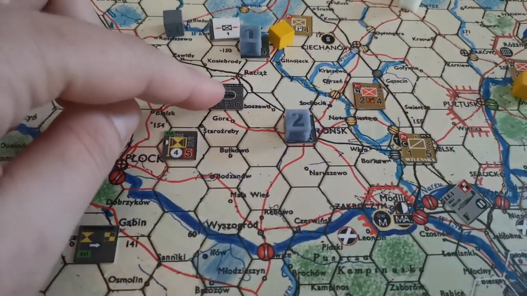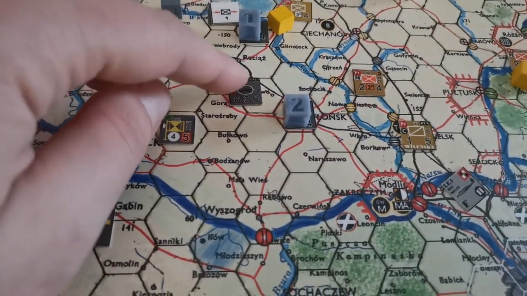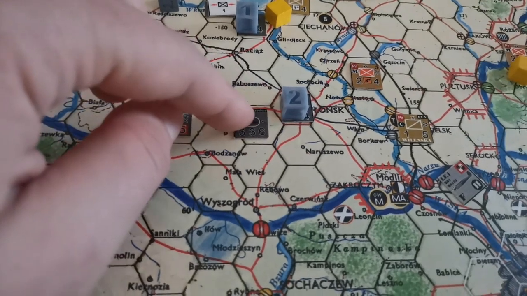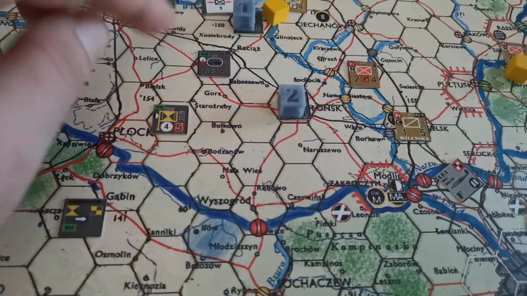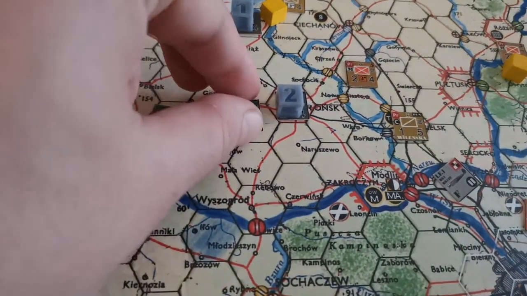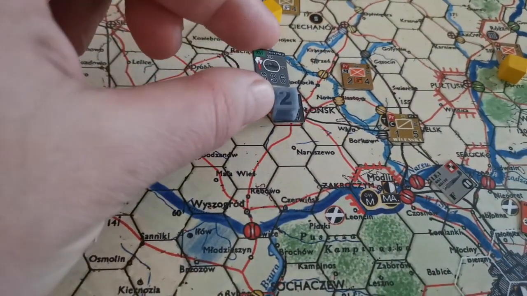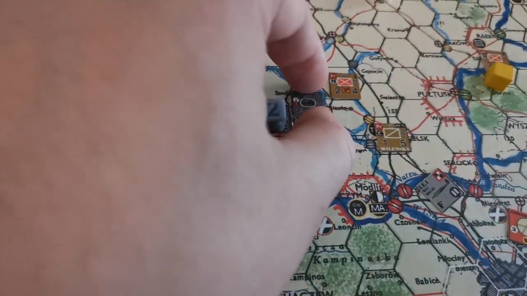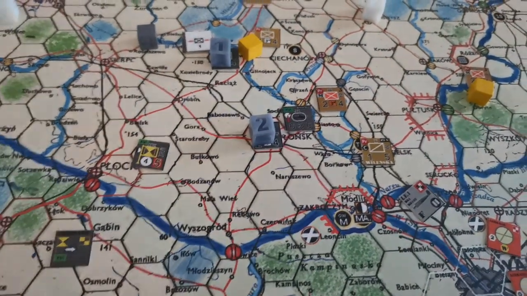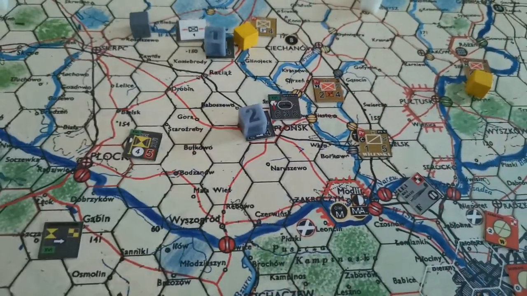For example, this unit goes 1, 2, 3, 4. Oh no. Okay, let's start here. 1, 2, 3, because the town is already secured. 4 plus 1, 5 is because of zone of control. And then the unit is adjacent to the bridges.